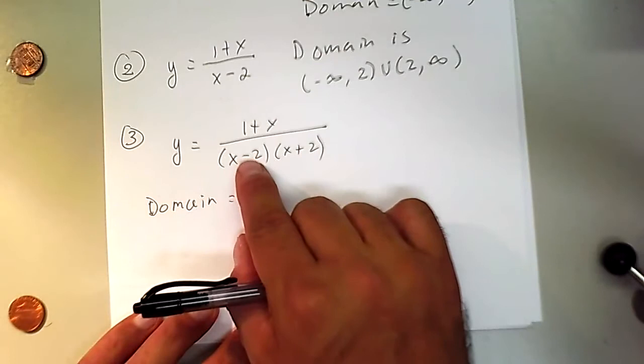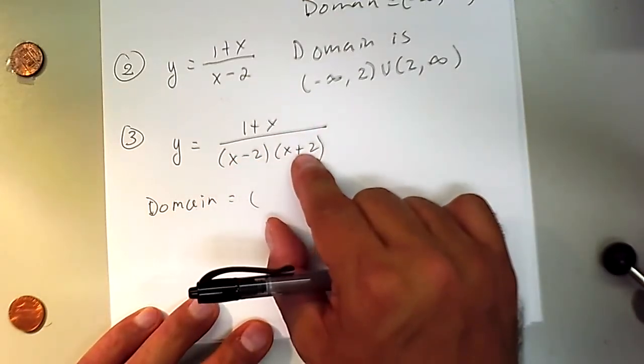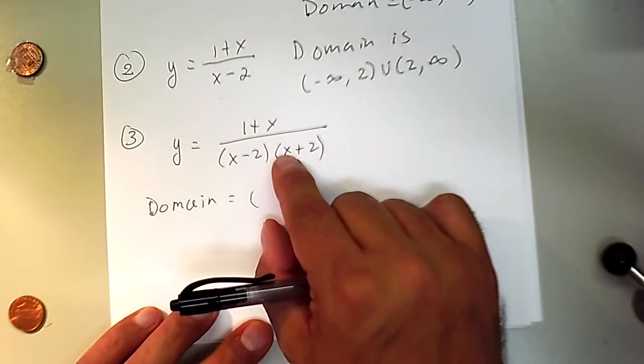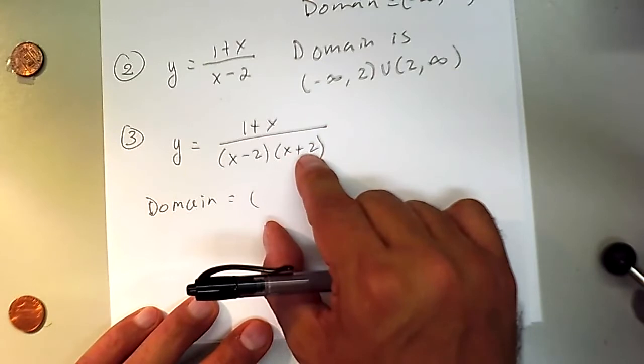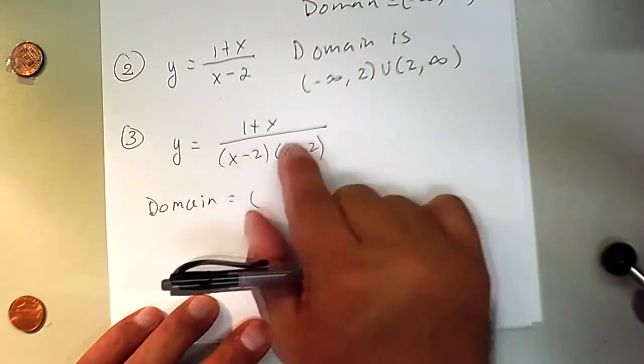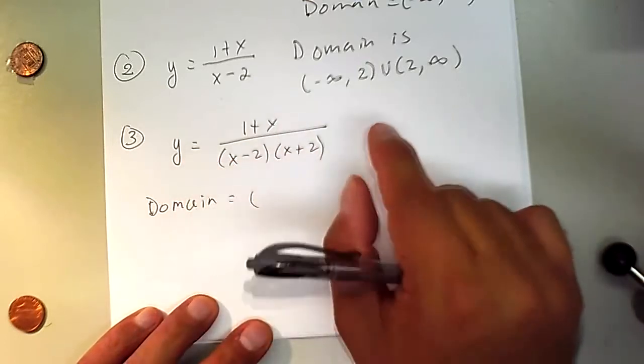well, we have to avoid 2, as in that case, but we also have to avoid negative 2, because if you put in negative 2 for x, negative 2 plus 2 is going to be 0, and that's going to cause the whole denominator to be 0. And we may never, ever divide by 0. Never, ever.